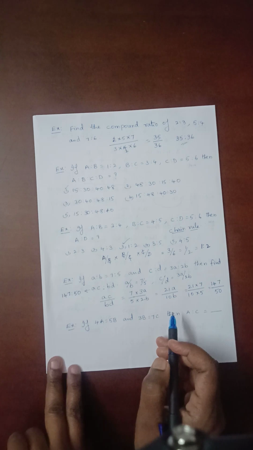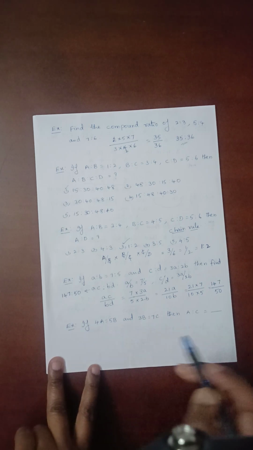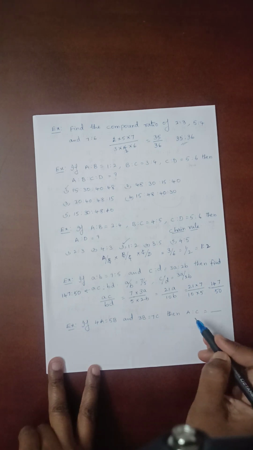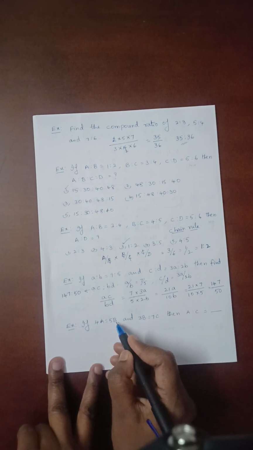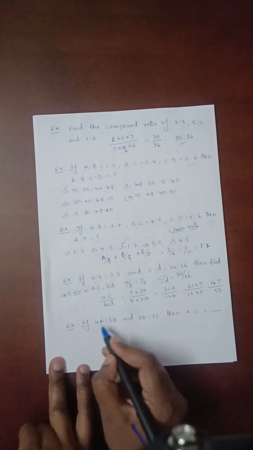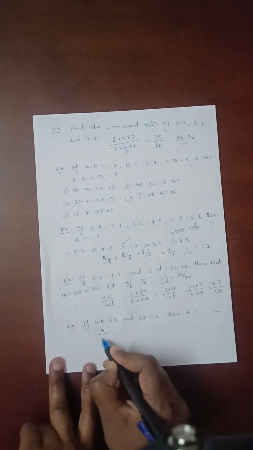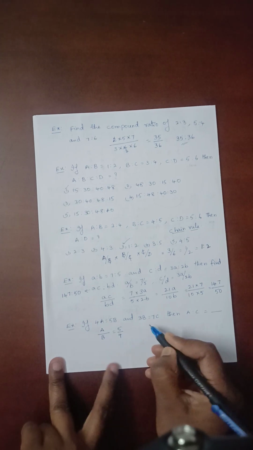Then next problem we see. If 4A equal to 5B and 3B equal to 7C, then A is to C equal to how much? So 4A equal to 5B, we are writing in this form: A by B equal to 5 by 4.